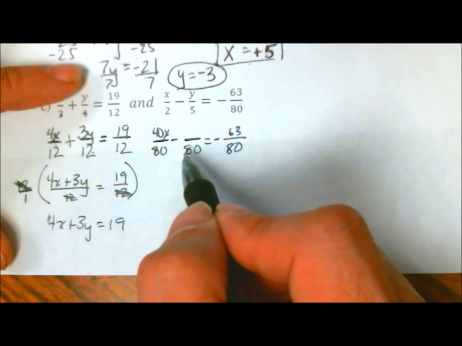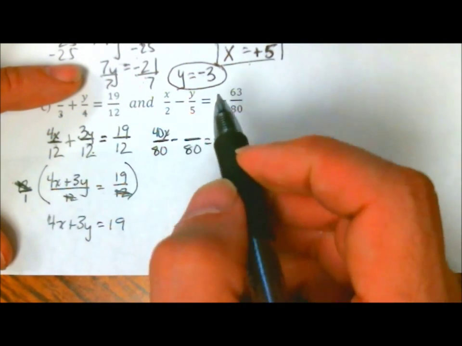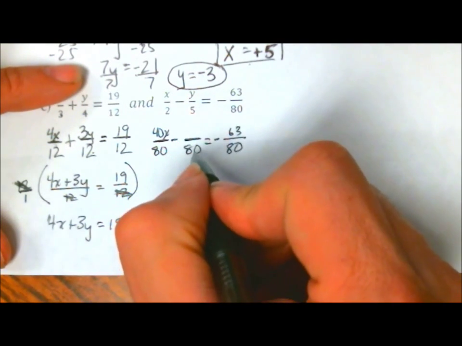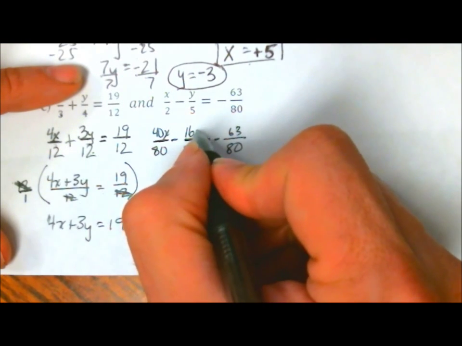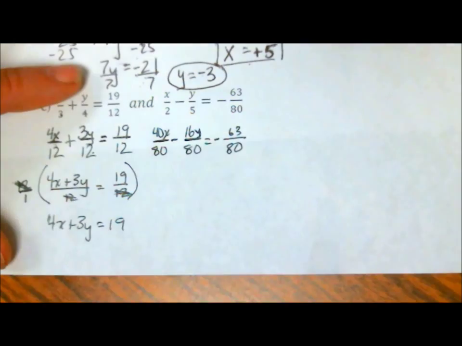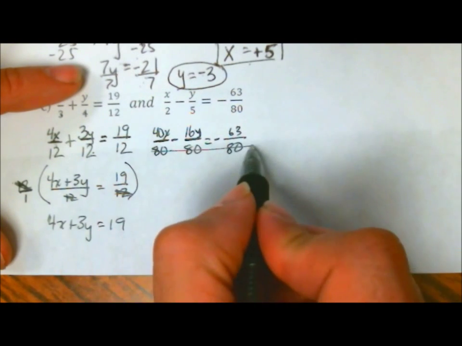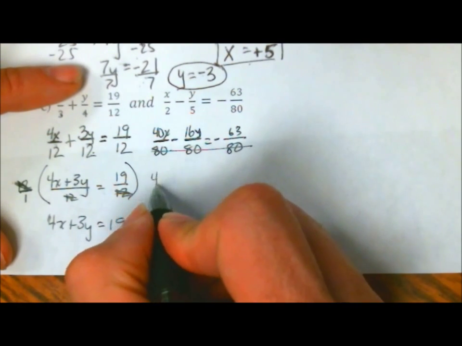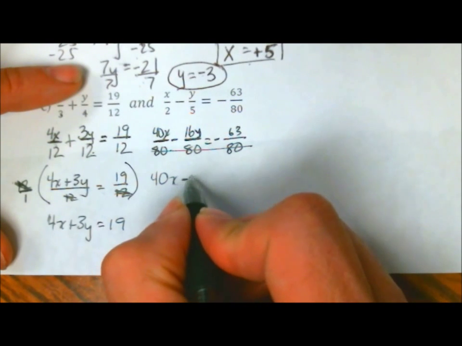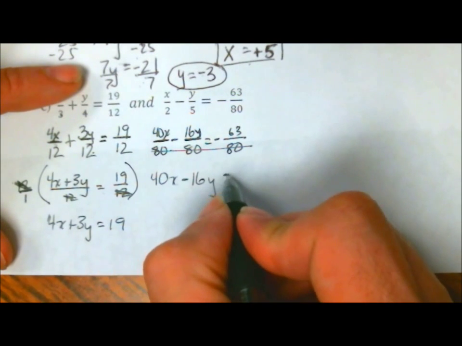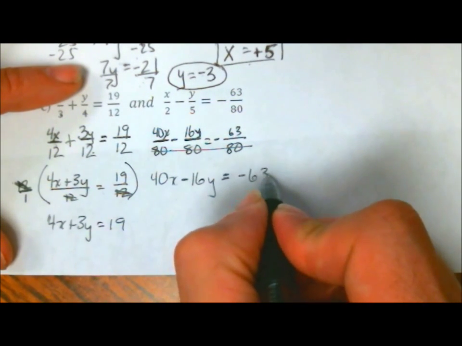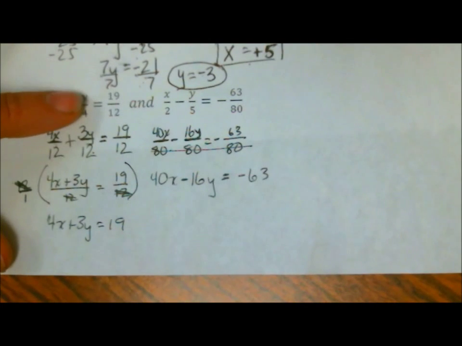So 8 times 2 is 16. I have to multiply 5 by 16 to get 80, so I have to multiply y by 16 on the top as well. Once again, all of these are being divided by 80, so that means that 40x minus 16y is equal to a negative 63. It's that simple.